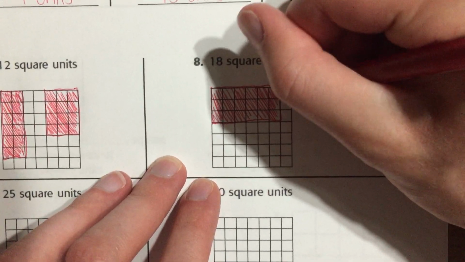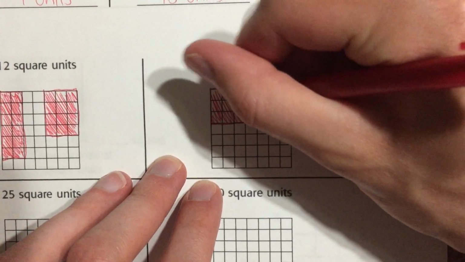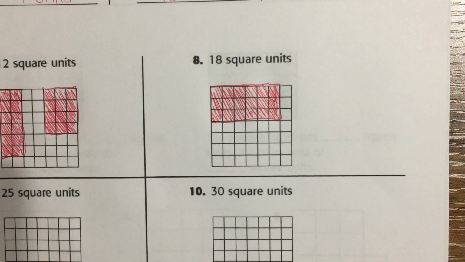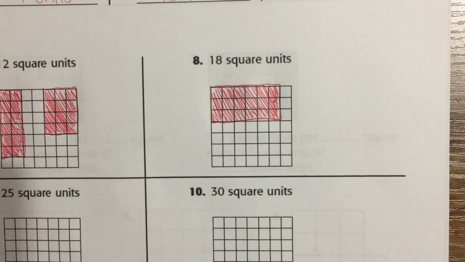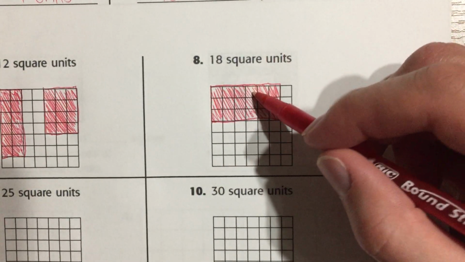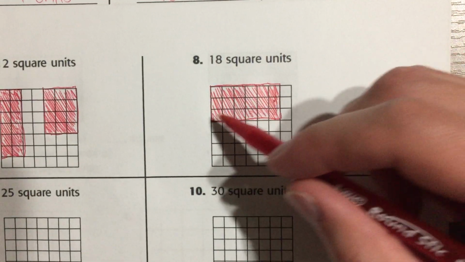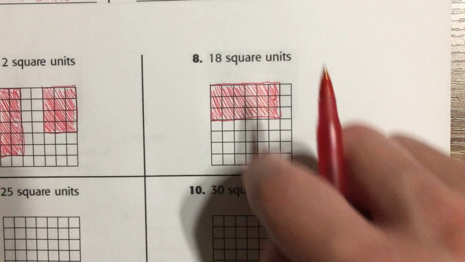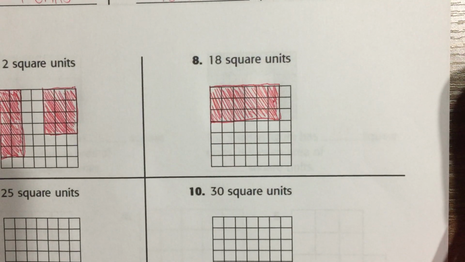Something I think the world needs to do more of these days is just get a coloring book and some colored pencils and color. Coloring is a good thing. It's relaxing. So there's our 1, 2, 3, 4, 5, 6, 7, 8, 9, 10, 11, 12, 13, 14, 15, 16, 17, 18 squares in there. And you can move that around and put it wherever in there that you want to.